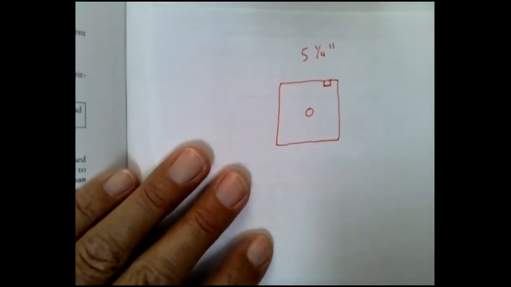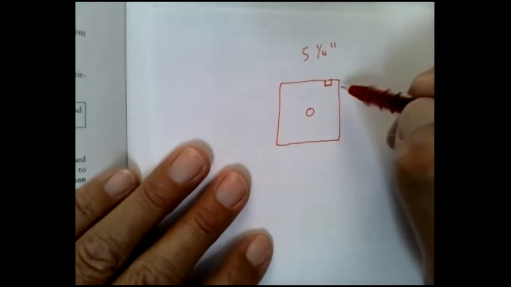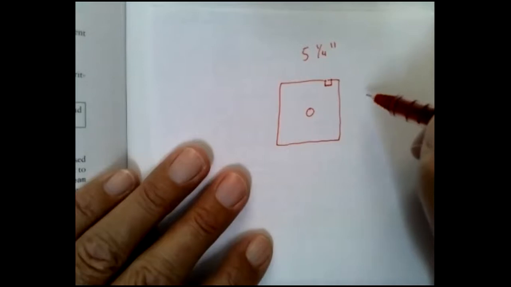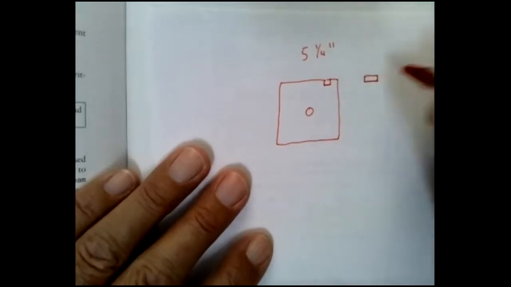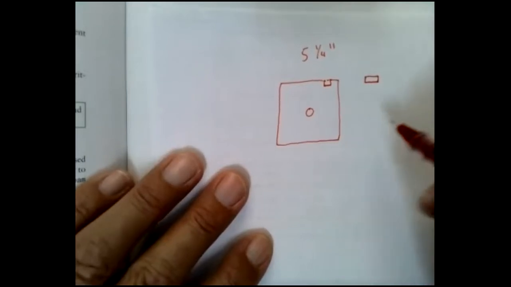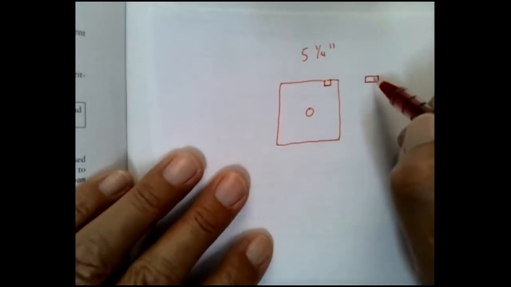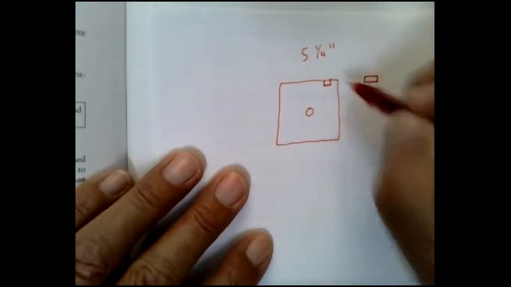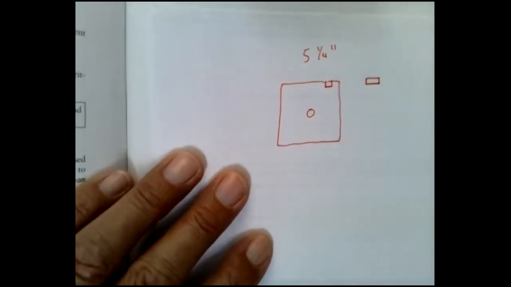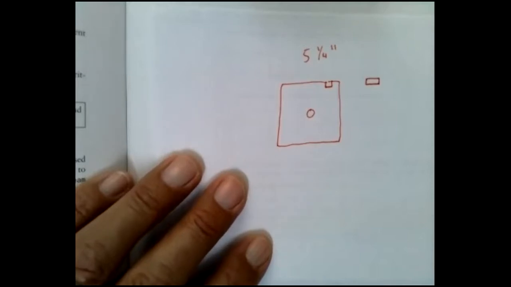That notch was cut out because that made it read write. But what came with the disc was a pack of little silver stickers, and we would put one over top of the notch so that it was read only, write protected.